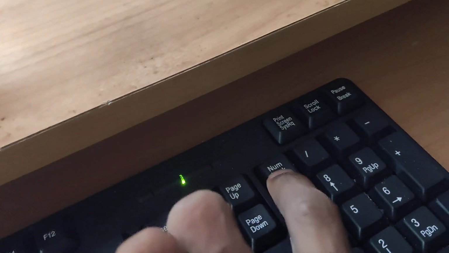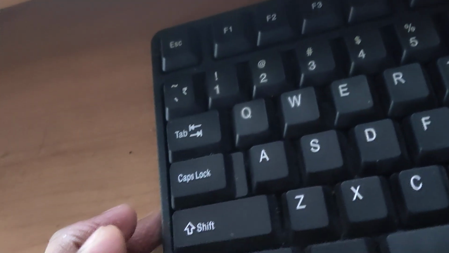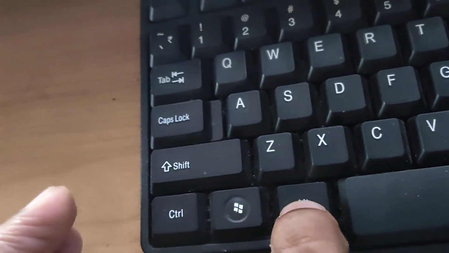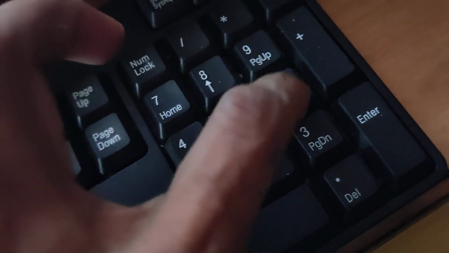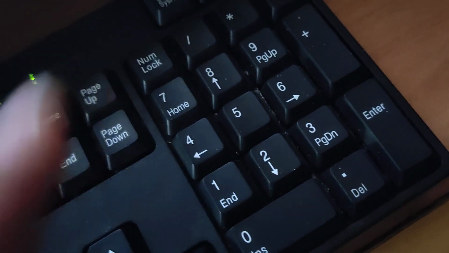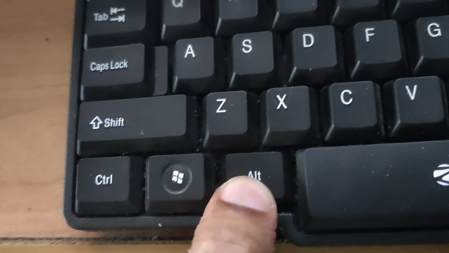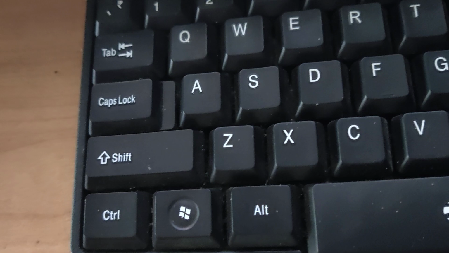So in your computer keyboard, suppose the number lock key, you must press the number lock key, and now we have turned on the number lock. Now you can see the alt key. You must press and hold this alt key, and after that you must type here 1 2 8 6 9 7. After typing 1 2 8 6 9 7, you can release your finger from this alt key.